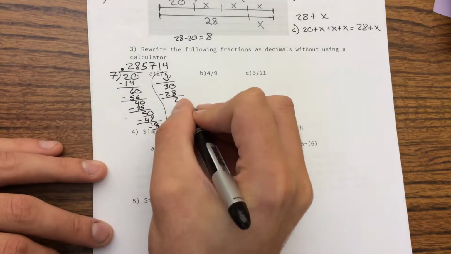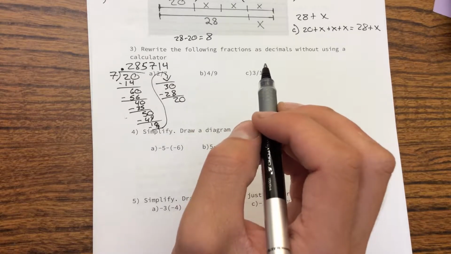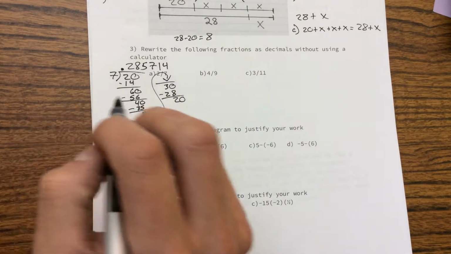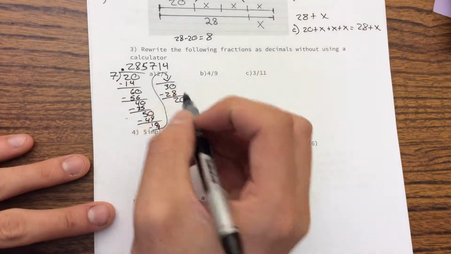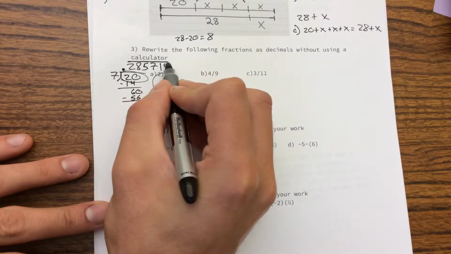2 left over. Bring down another 0. 7 goes into 20 2 times. So now I'm back where I started, right? We started with 20 over here, and we have 20 over here. So we know that this is the part of the decimal that's going to repeat.